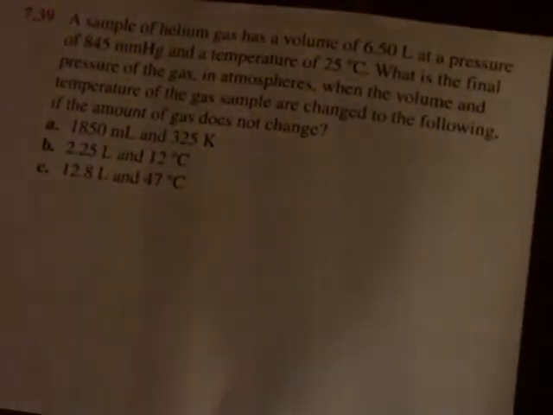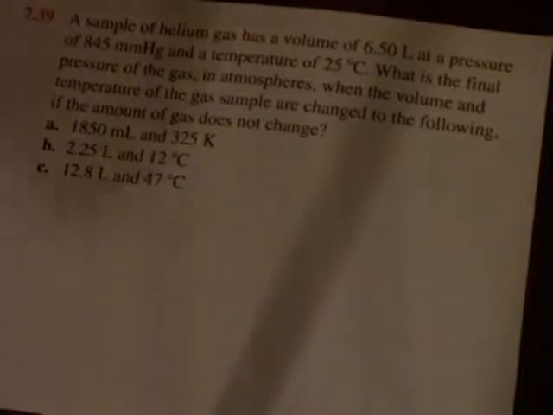Now we are given a question. It says we have a sample of helium gas with a volume of 6.50 liters, pressure of 845 millimeters of mercury, and a temperature of 25 degrees C. What's the final pressure in atmospheres when we have these different volumes and temperatures?